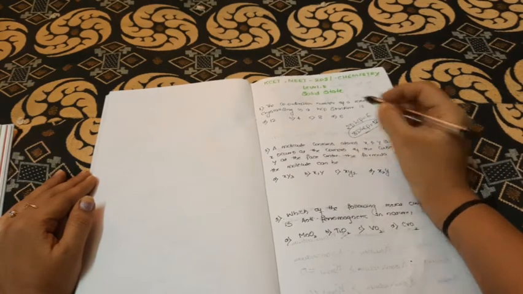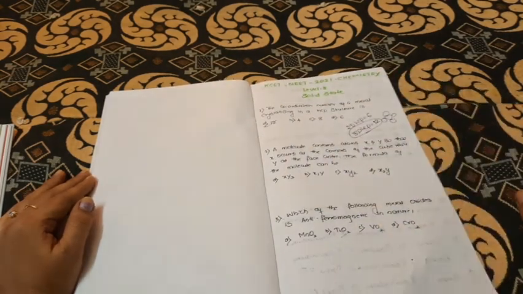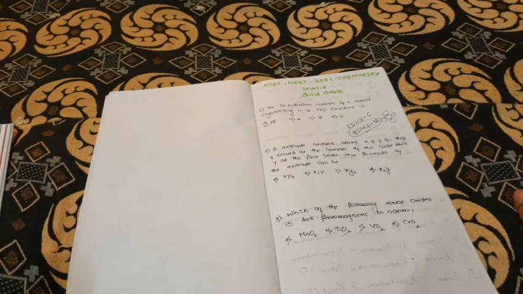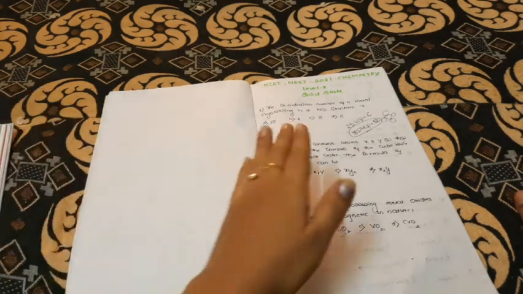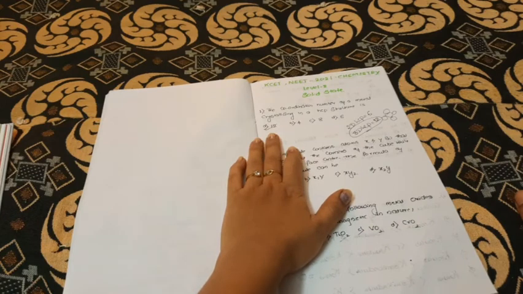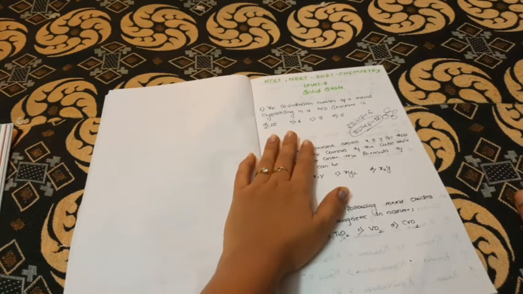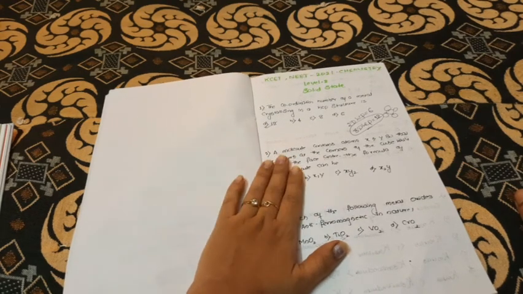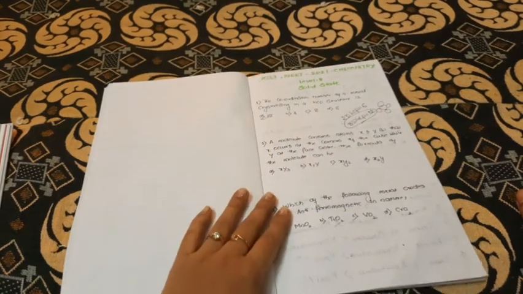So the answer for this question is 12, and there is a chance of getting such type of questions. For the HCP it is 12; for the FCC, face centered cubic lattice, its coordination number is also 12, and for a BCC it is 8. So you have to remember all the coordination numbers, then you can answer if such a question comes.